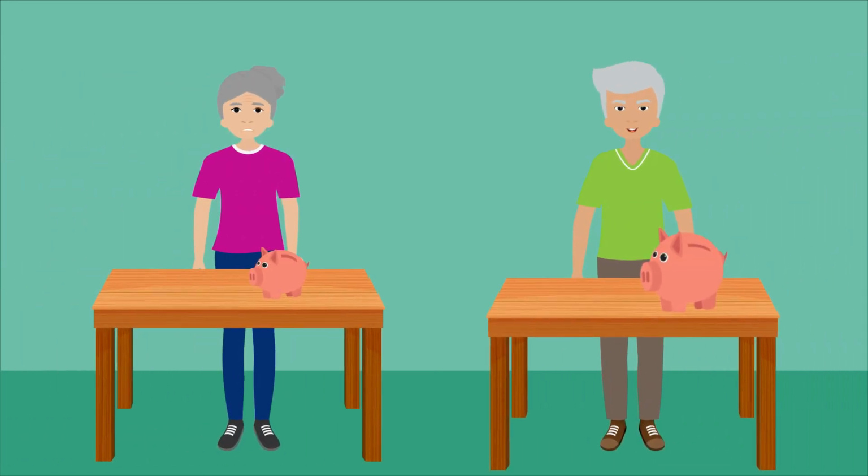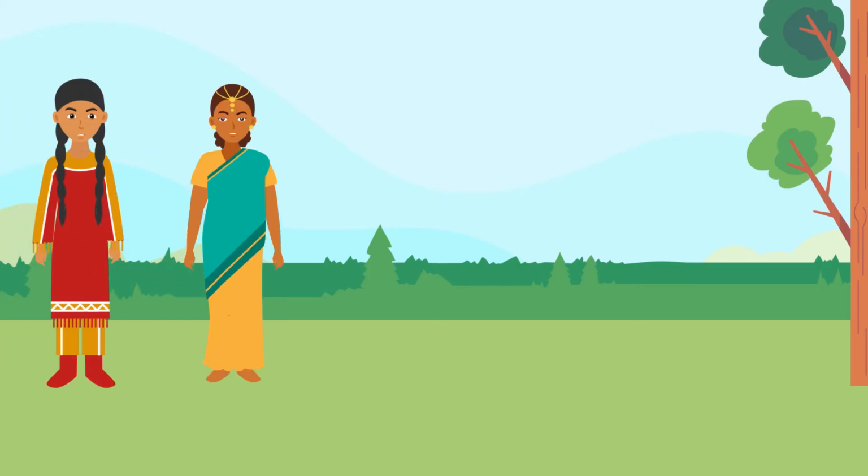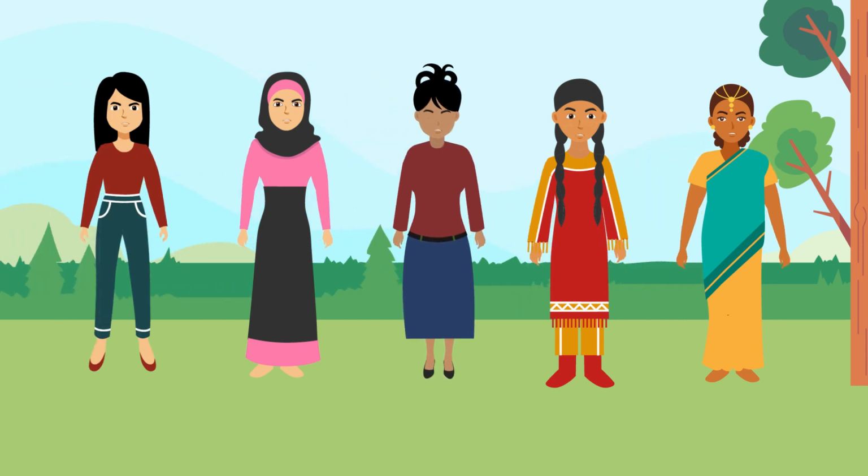The European Commission also found that women's pensions tend to be lower, so they are at higher risk of facing poverty after the age of 65. The gender pay gap is a topic that encapsulates the complexity of women's issues worldwide.